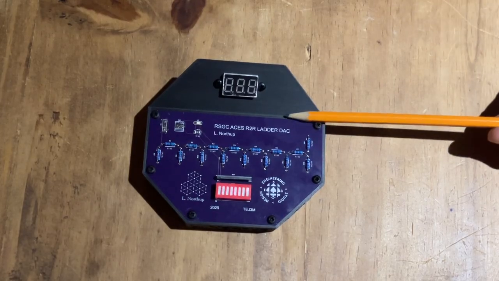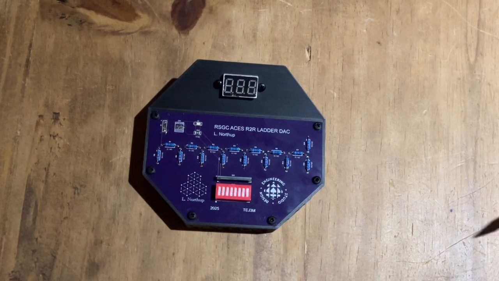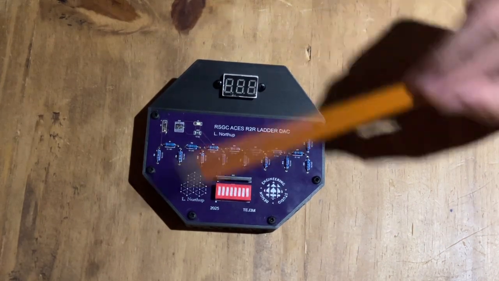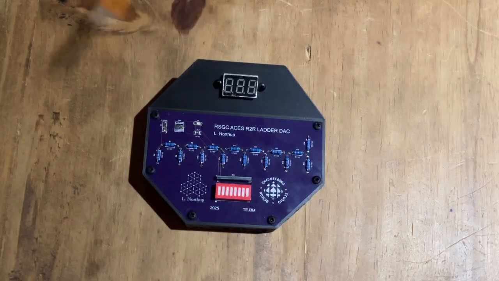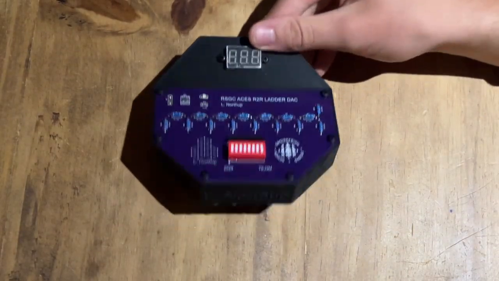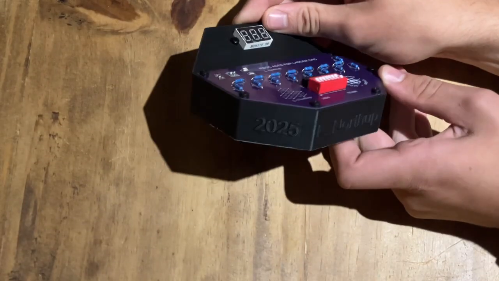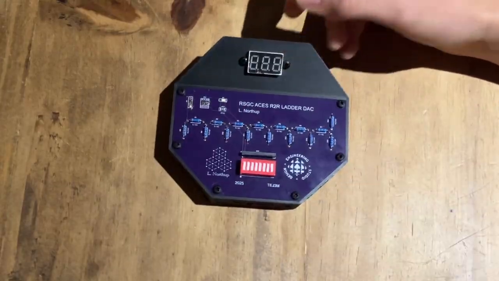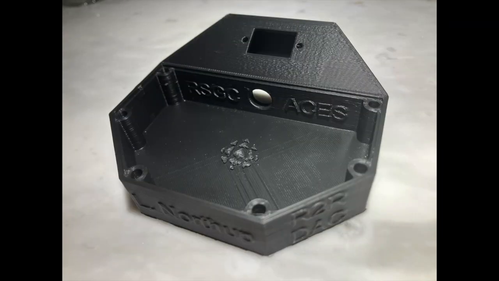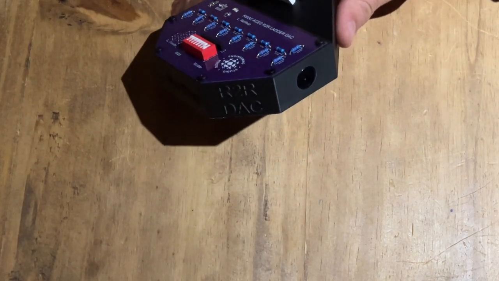Regarding case design, the latter third of the case is raised 28 degrees for the voltage display. The case is a symmetrical octagon. It is not quite a perfect octagon, and it is more wide than it is tall. Here's text, Liam Northup, the project R2R DAC, and the year 2025. On the case's interior, there is the text RSGC ACES and the ACES logo on the bottom. Additionally, we get power coming in from the side via a power jack.